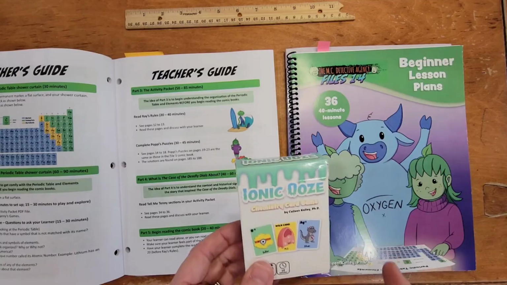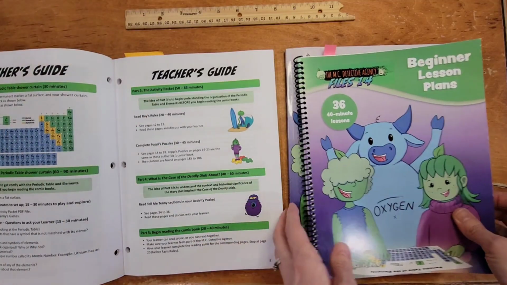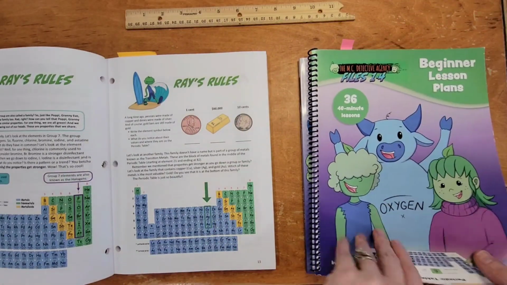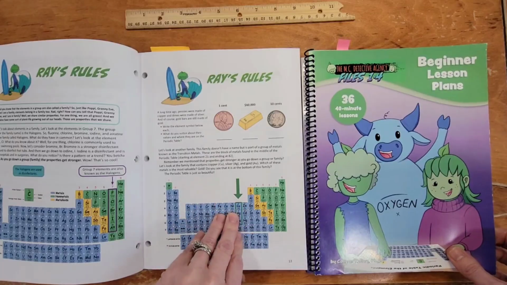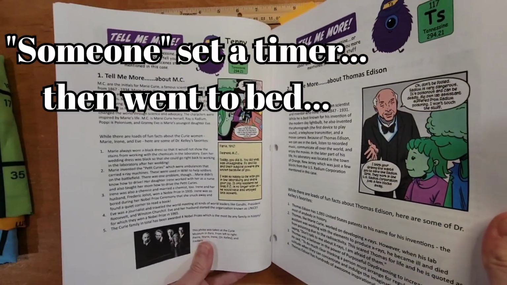Common, we'll show that later. So there's a little bit of flipping back and forth with it, but it's okay. And it gives you more information.